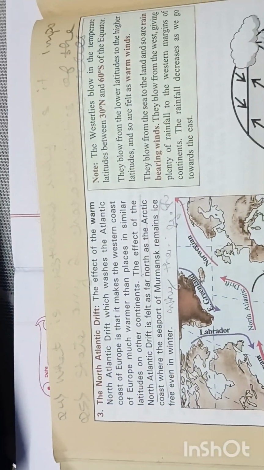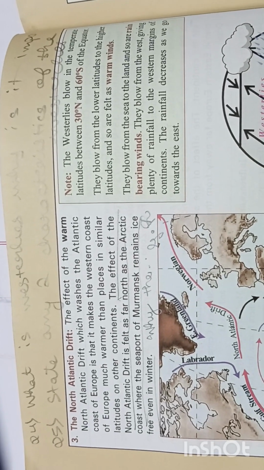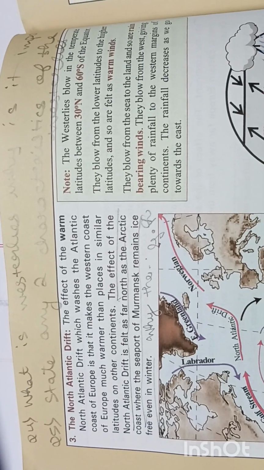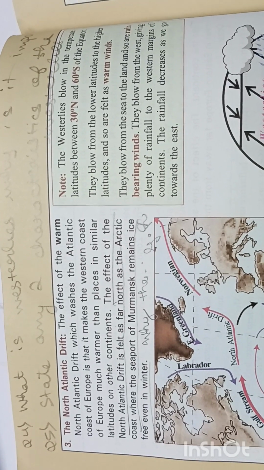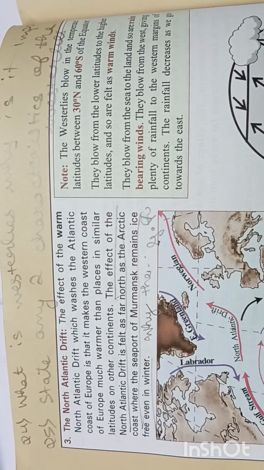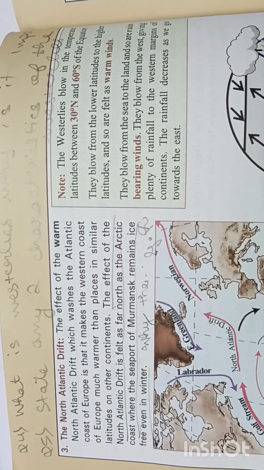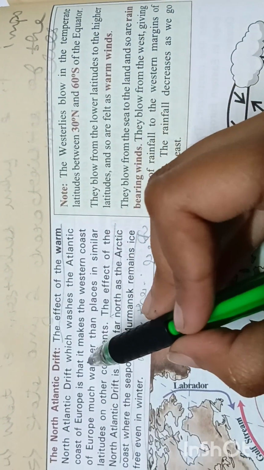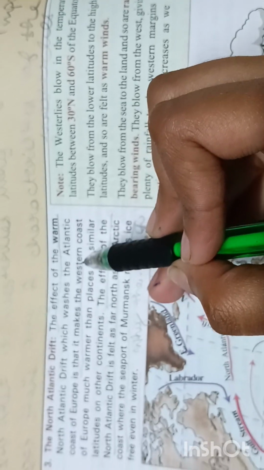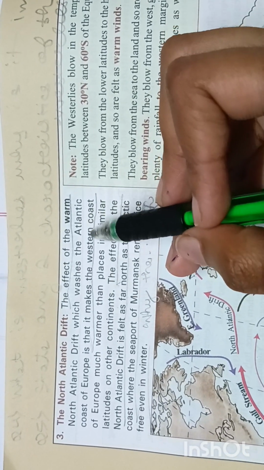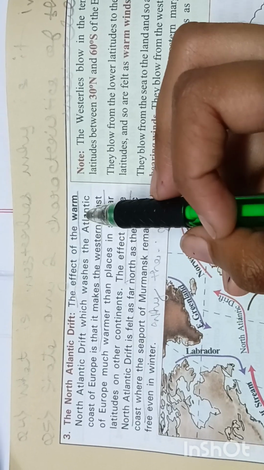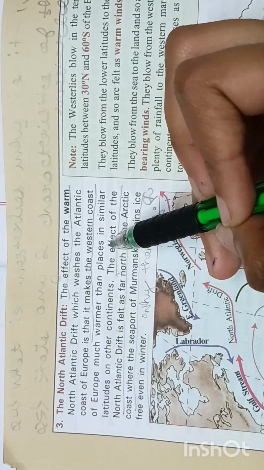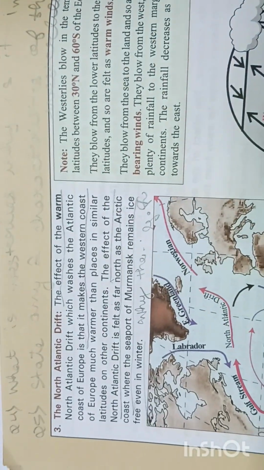Now, this North Atlantic Drift, remember that it's warm. So the effect of this warm North Atlantic Drift is that it makes the western coast of Europe much warmer than places in similar latitudes on other continents.